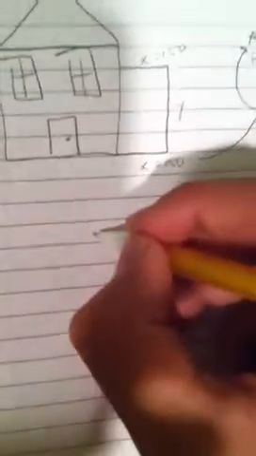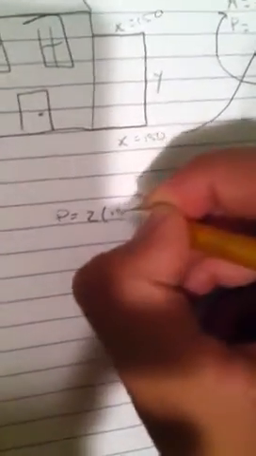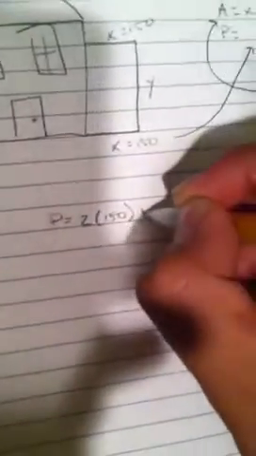Once we find our X, we can just plug this into our perimeter equation. So P is equal to 2 times 150 plus Y is equal to 600. So this would turn out to be 300 plus Y is equal to 600. You subtract 300 from both sides. So Y would equal 300.